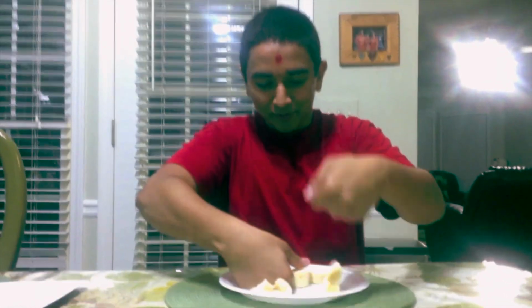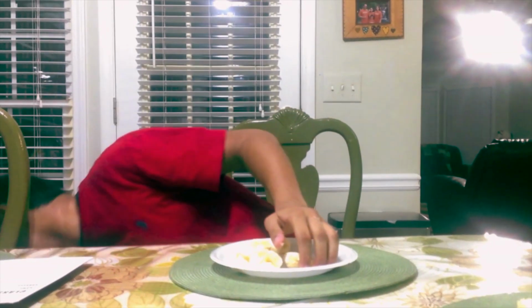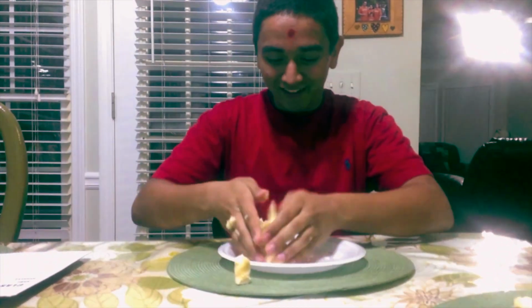To show you guys the process of compaction, I'm going to take these pieces of a banana and I'm going to compact them into one little piece. There you go. I just compacted a banana.